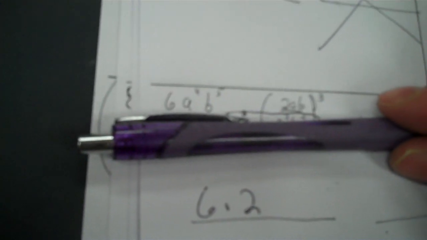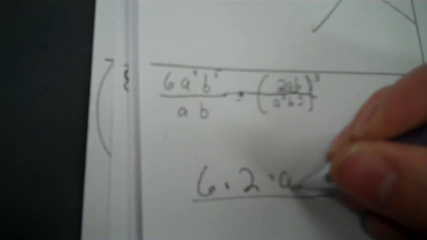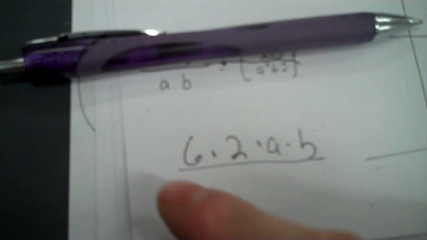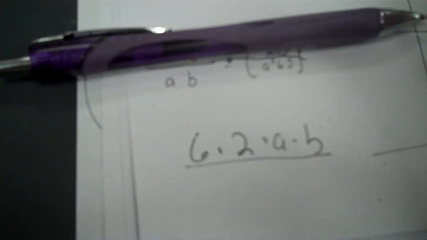Now for variable bases, you have an A and a B. Now look on the bottom. You don't have any number bases at all. You have an A, but we already wrote A on top. Don't write it again. You have B. We already wrote B on top. I don't need to write it again. Okay, so I don't need to put anything on bottom at this point.